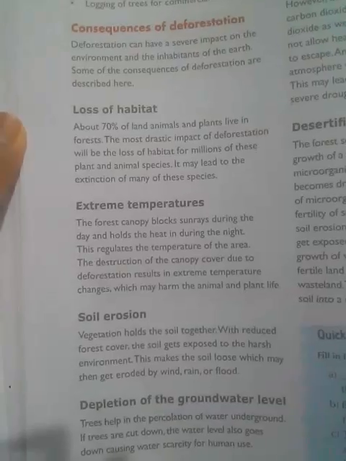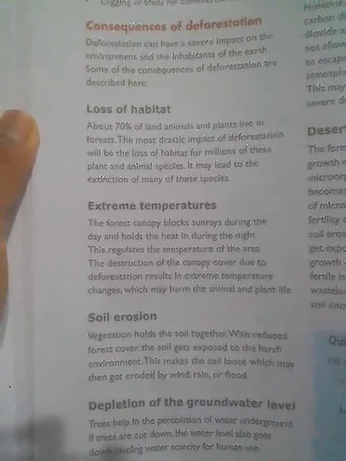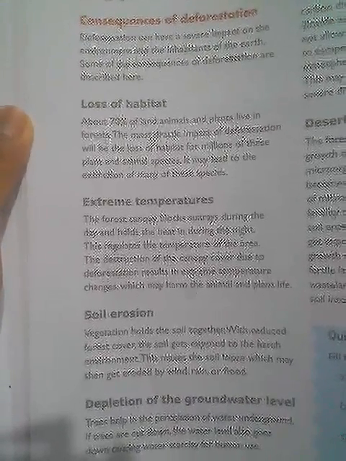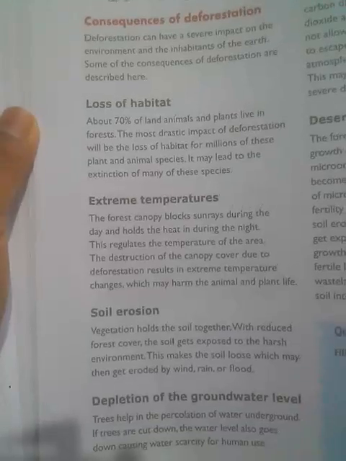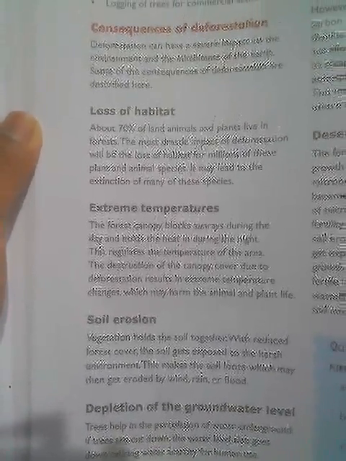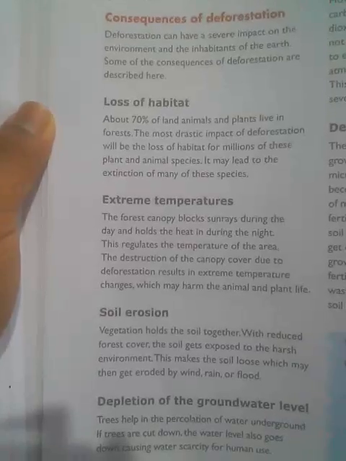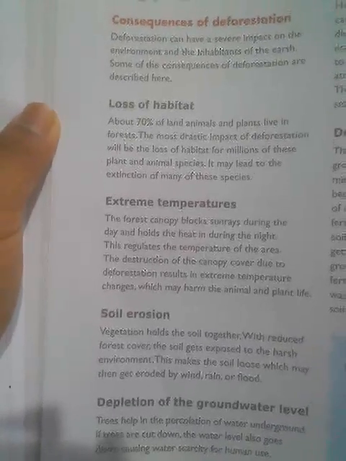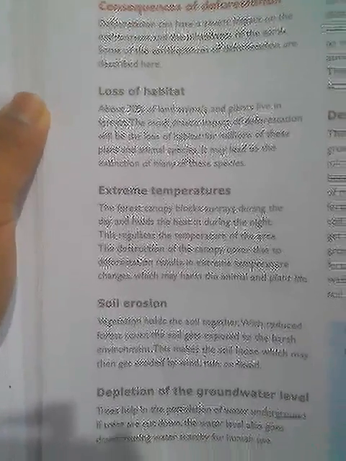Another one is extreme temperature. As we know, forests take in a very important gas, carbon dioxide, which is released by human beings. Carbon dioxide usually causes an increase of the earth's temperature by the greenhouse effect. Once the carbon dioxide is absorbed by the trees, the earth's temperature is regulated. But once those trees are not there, the amount of carbon dioxide in the air will increase, which causes an increase of the earth's temperature.